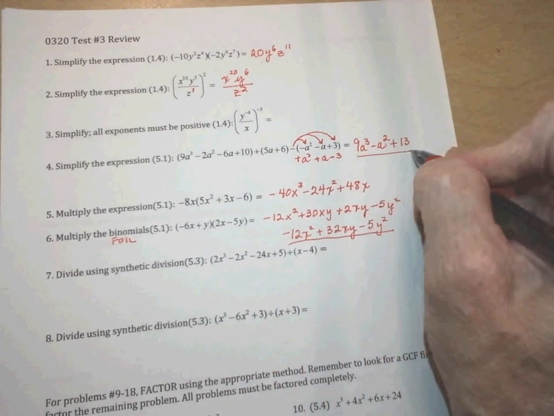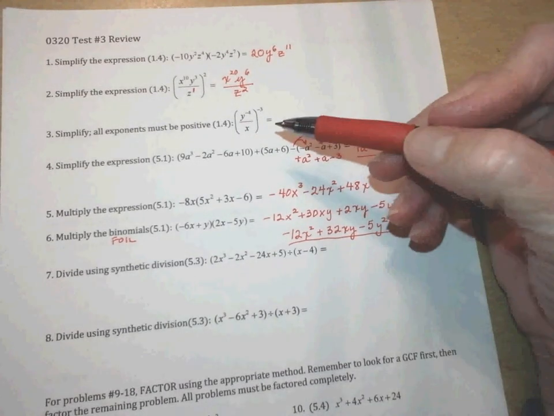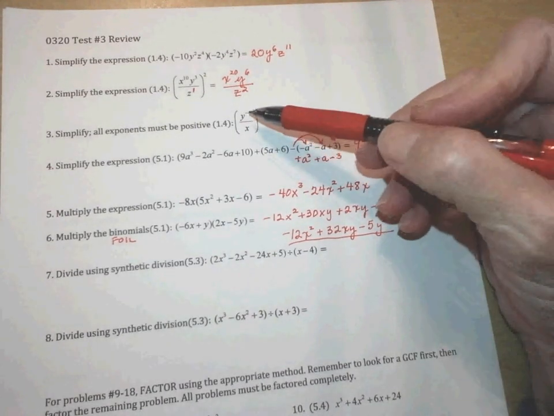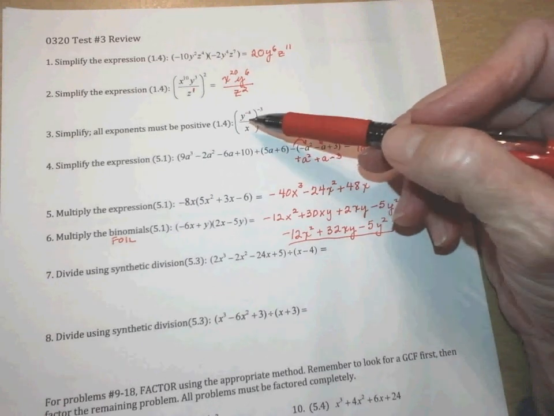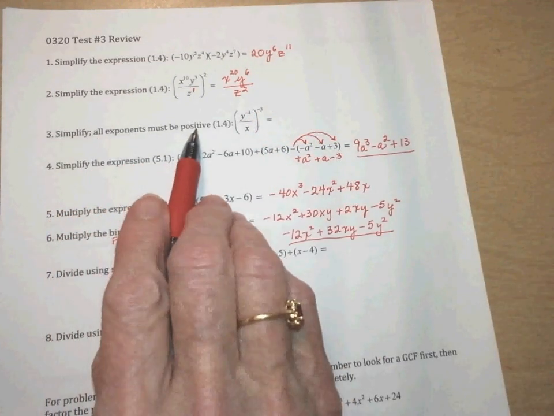Oh, I skipped one up here. I didn't see it. I need to go back up here. Okay, so this one is involving negative exponents. So when we work with negative exponents, the answers always have to have positive exponents.